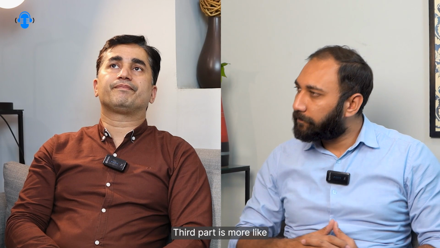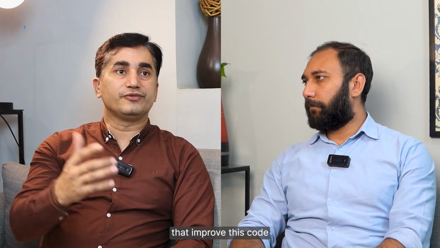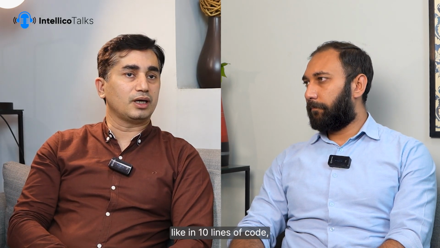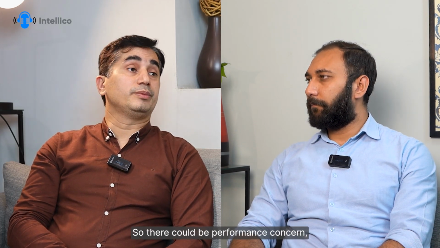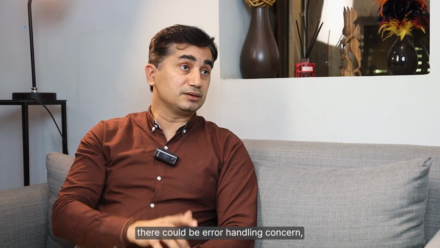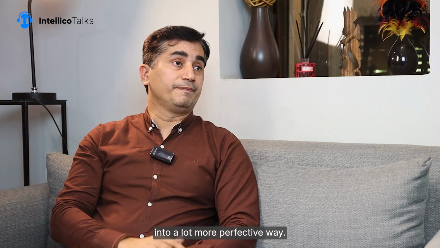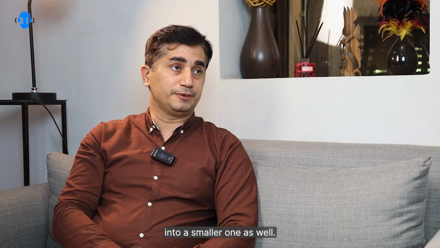The third part is more for senior developers. Senior developers always give you suggestions to improve this code based on performance, saying this code piece can be done in 10 lines of code. How have you written 40 or 50 lines? There could be a performance concern, a security concern, an error handling concern, or an exception handling concern, and you have written the code in a much more perfect way. But the senior developer says that you can write this code in a smaller form as well.